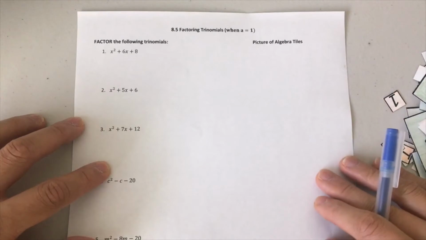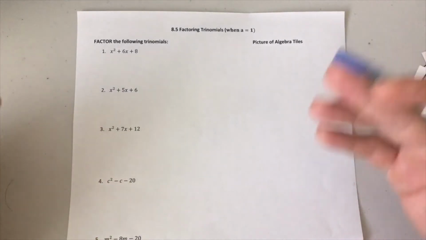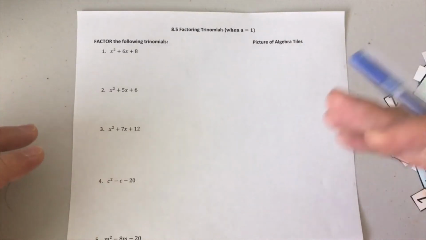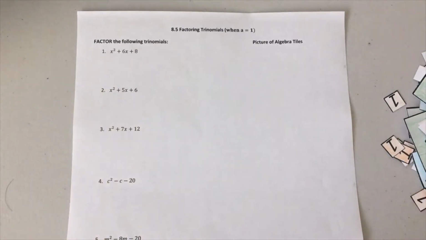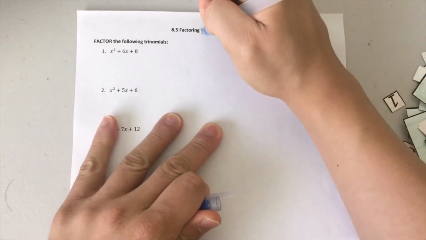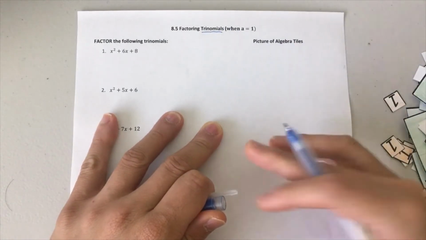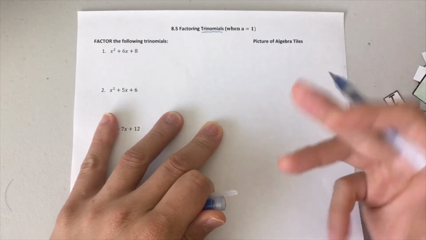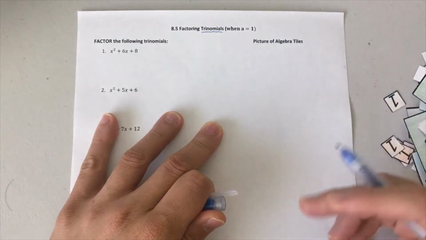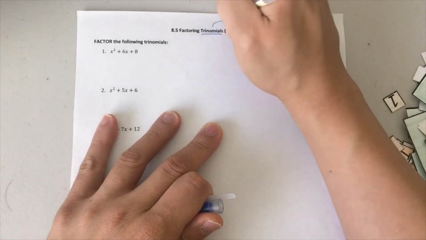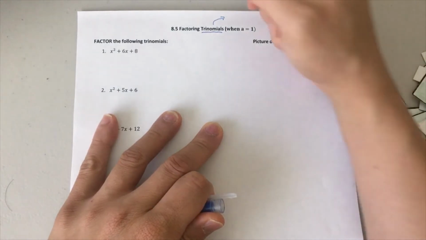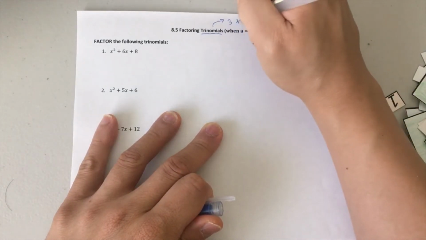of our lesson. So let's first talk about what we mean when we're factoring trinomials, and what it means when a equals 1. Well, first off, let's look at that word trinomial. This is a word that hopefully we've seen before. That prefix tri hopefully reminds you of 3, right? Tricycle has 3 wheels. A triangle has 3 sides. What is a trinomial? A trinomial is just a polynomial with 3 terms.